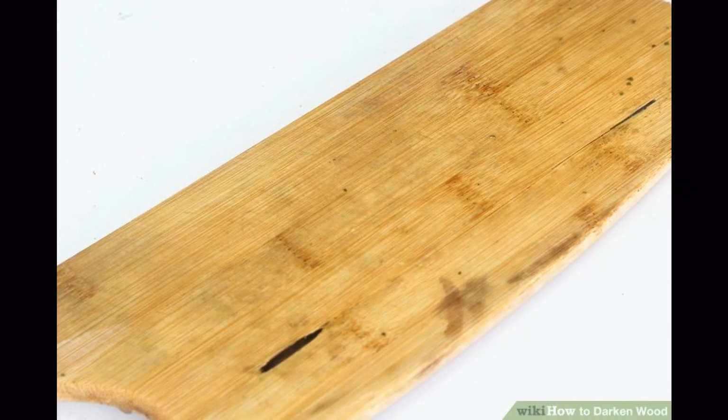Let the wood dry for an hour. If it's not as dark as you want it, or there are patches on the surface, go over the wood again with the black tea and the steel wool/vinegar mixture.